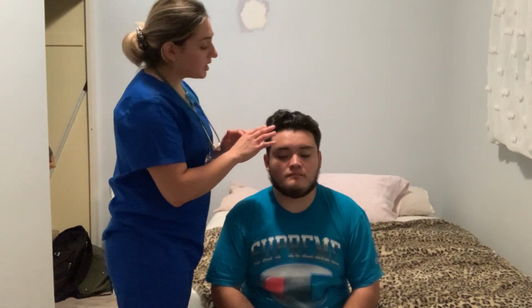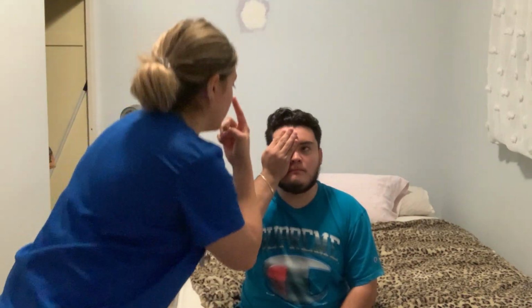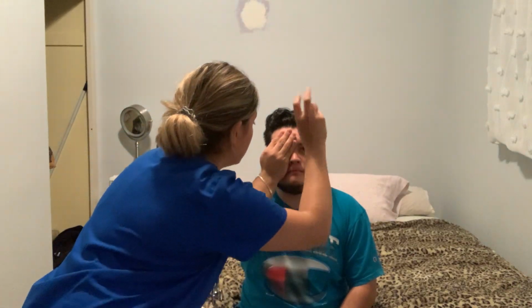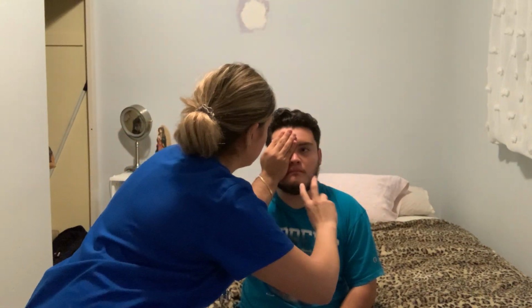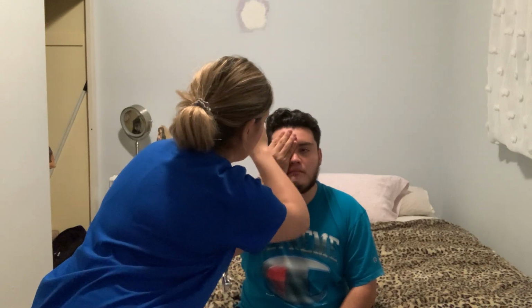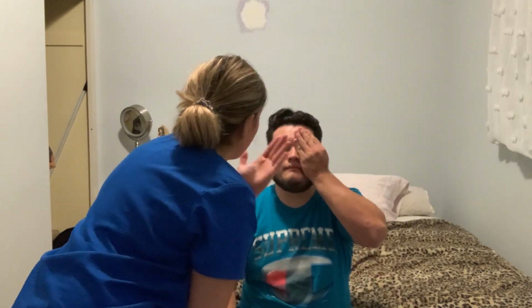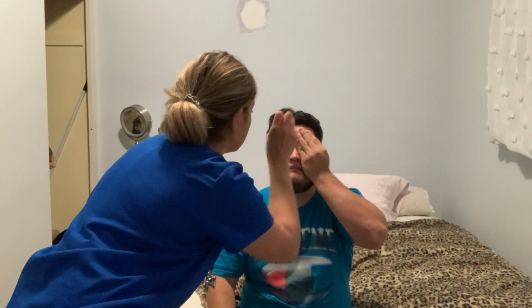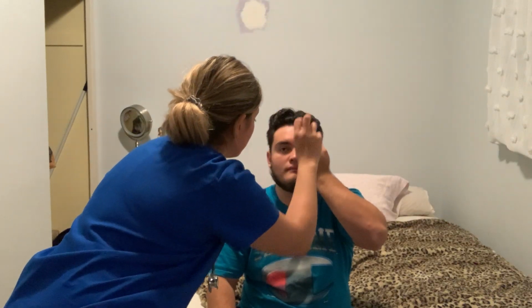Next, I'm going to inspect the head for any bumps, lesions, hair distributions, and any signs of parasites. And then I'll move on to cranial nerve number 2, which is the optic nerve, which I'm going to test with the confrontation test. I'm going to have my patient cover one eye and look at my nose, and I'm going to have you identify each number on each quadrant here. Okay, and I'm going to have you do the same thing on the other eye. Go ahead and cover one eye, look at my nose, identify each number in each quadrant.